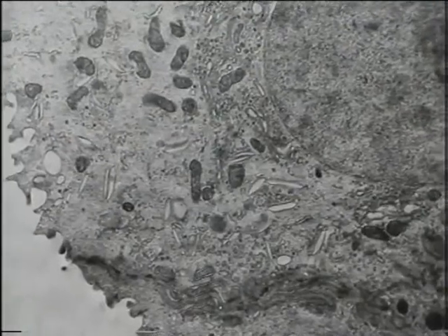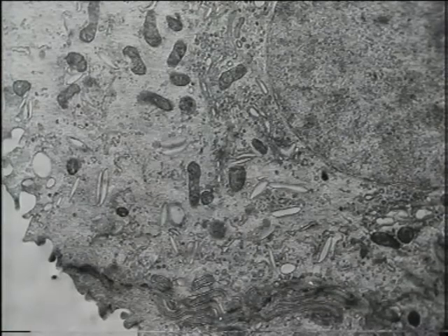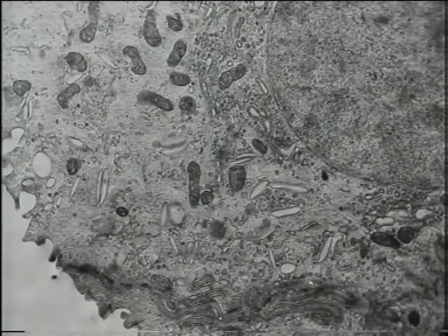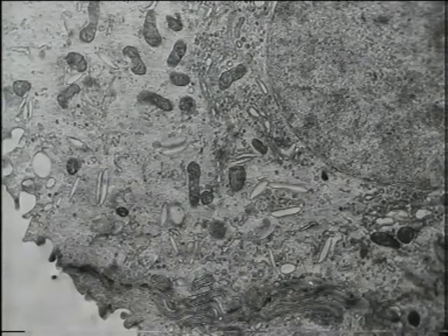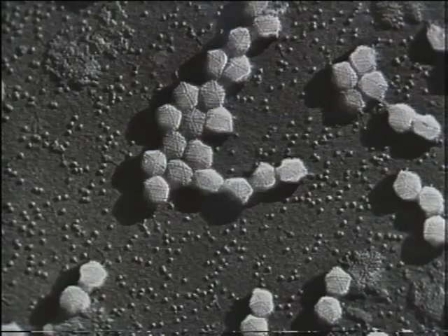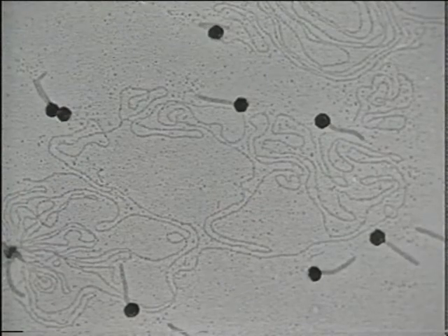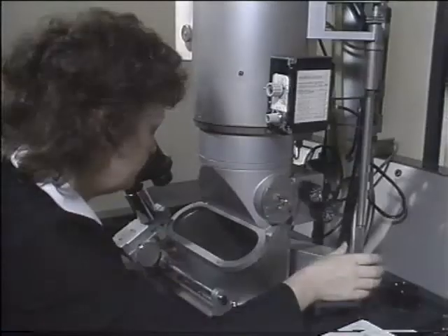Using the improved resolution of the electron microscope, which not only gives clearer pictures at low magnification, but allows the magnification to be increased considerably before the clarity is lost, a whole new world is revealed. Bacteria, which are about the same size as mitochondria, can be seen in detail. Viruses, about 200 times smaller than most cells, can be seen clearly. And it's even possible to see individual molecules. The fine threads on here are molecules of DNA released from a damaged bacterial virus.